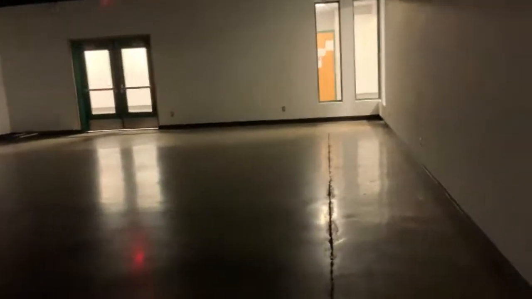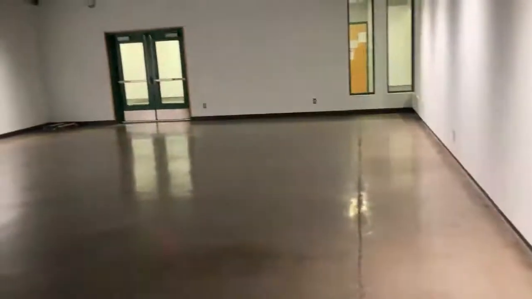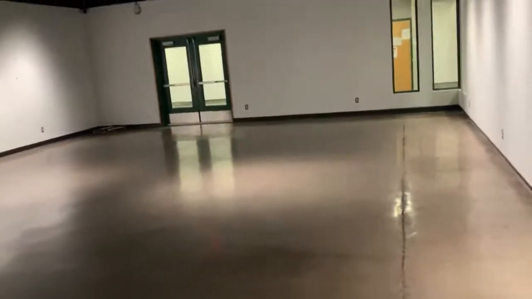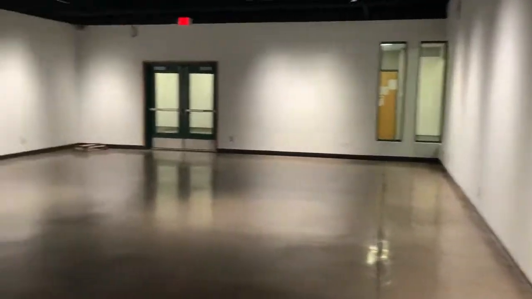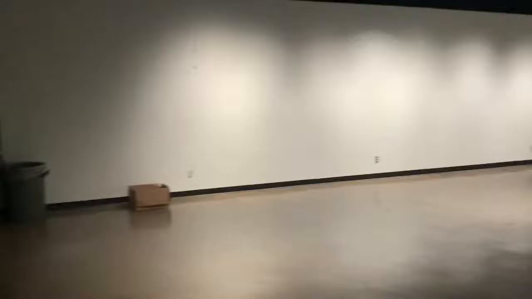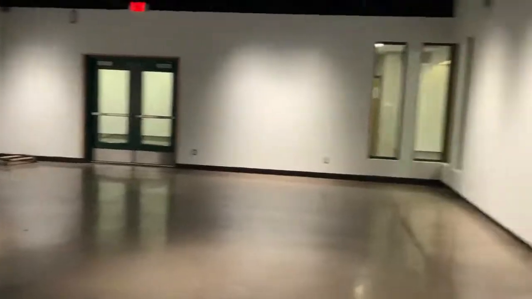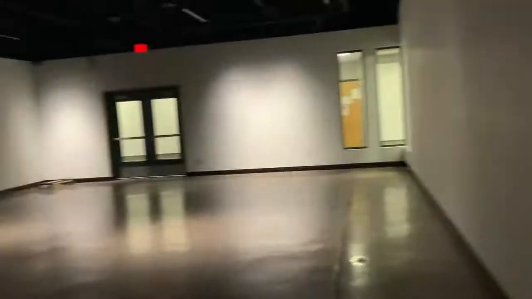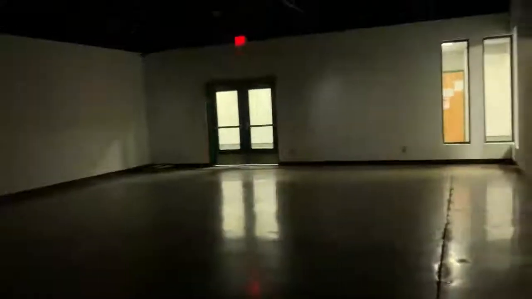Get the lights on in here. It's our beautiful gallery space, and right now it is empty. We do plan on having an exhibition go up really soon. You can find us on Facebook there. We shut the lights off, and let's go take a look at printmaking.